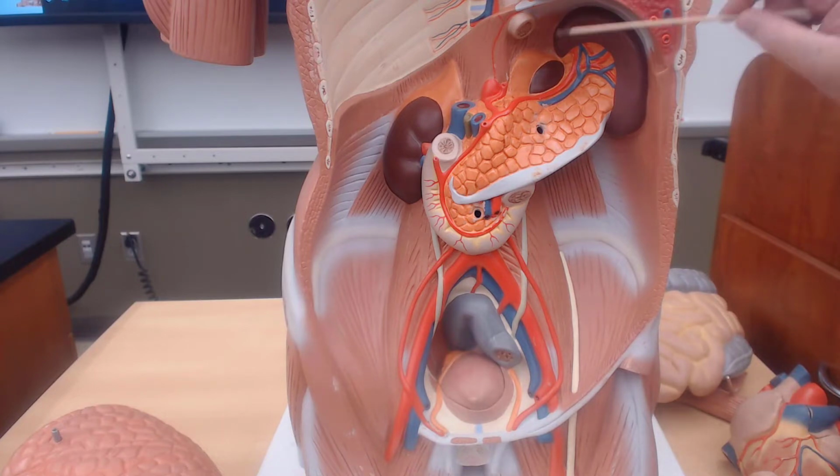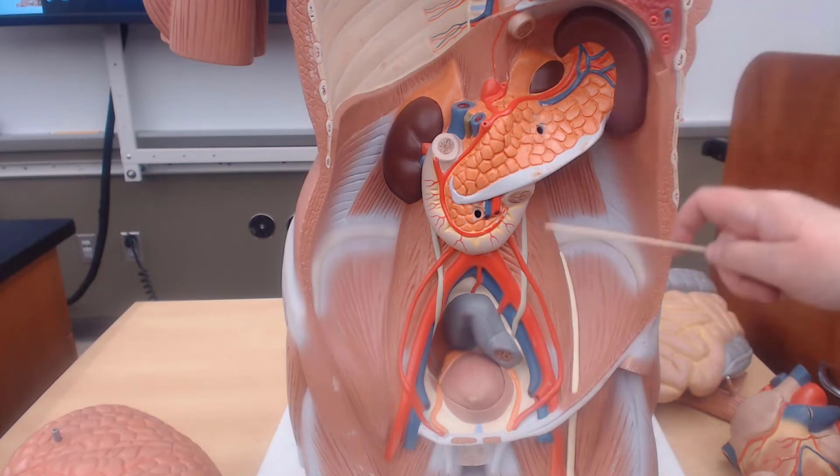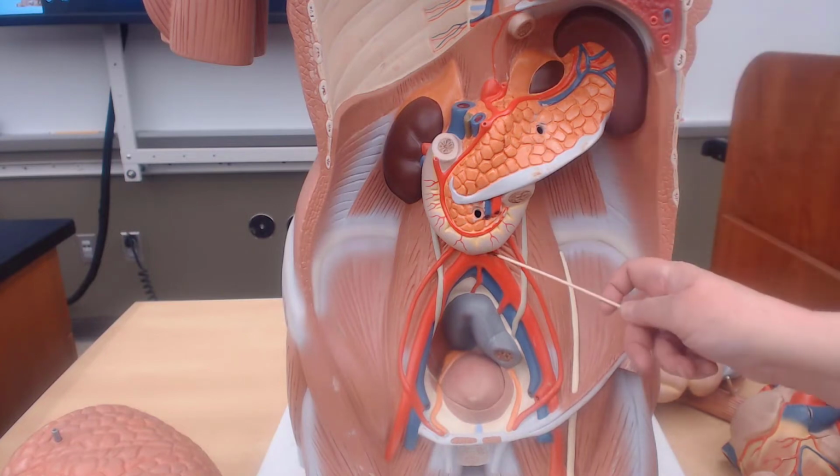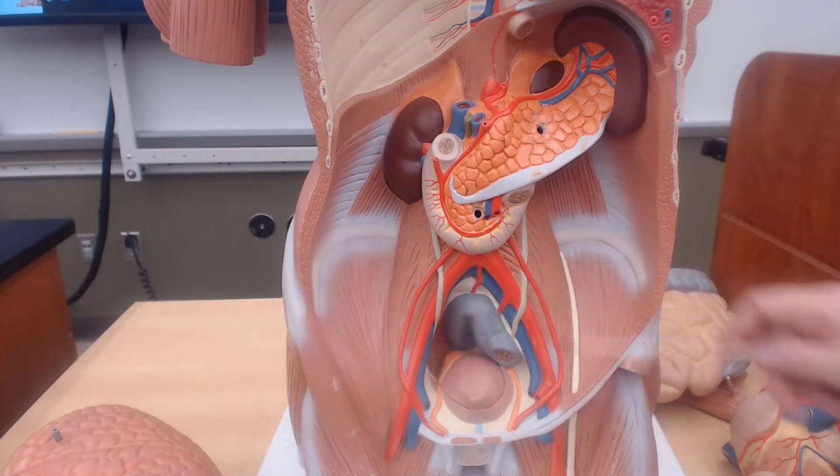The abdominal aorta, you can only see a little tiny bit of it here. It's going to continue behind these, and then it's going to split and no longer be the aorta once it gets to that point.